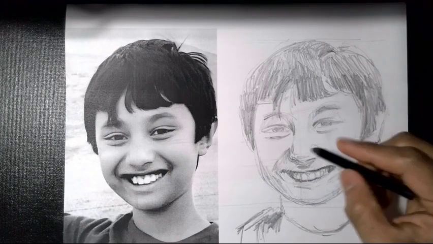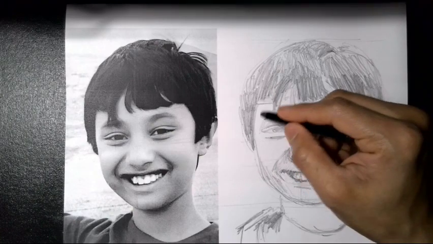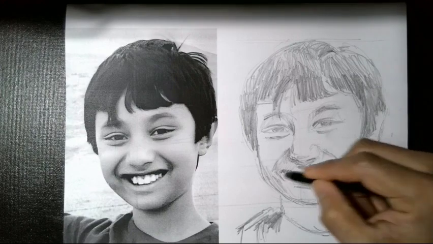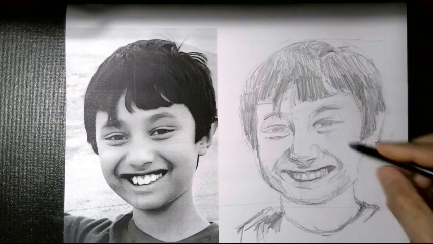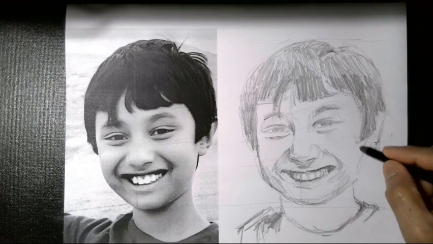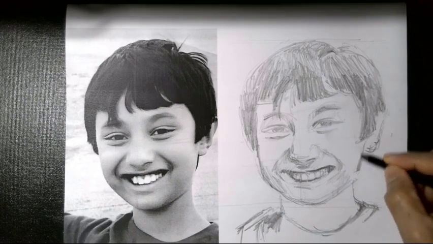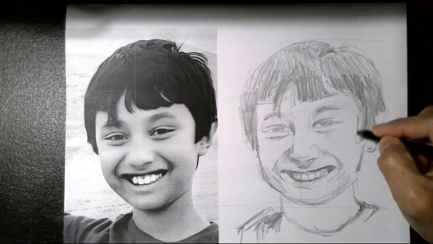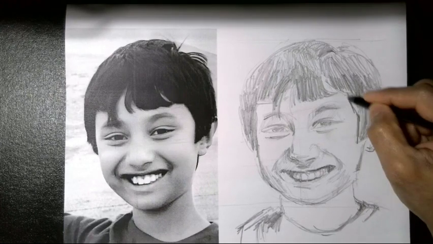But yeah, if you completely rely on measurements and don't take a ruler or something, then that's what's going to happen.